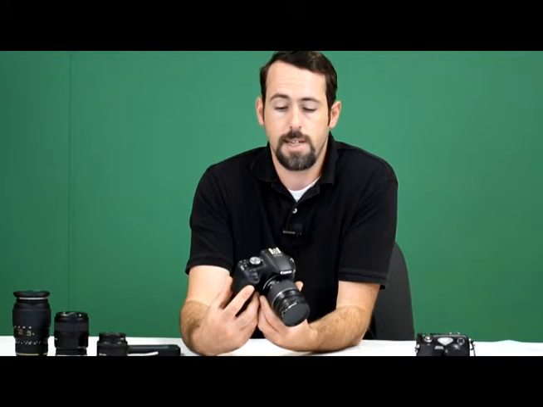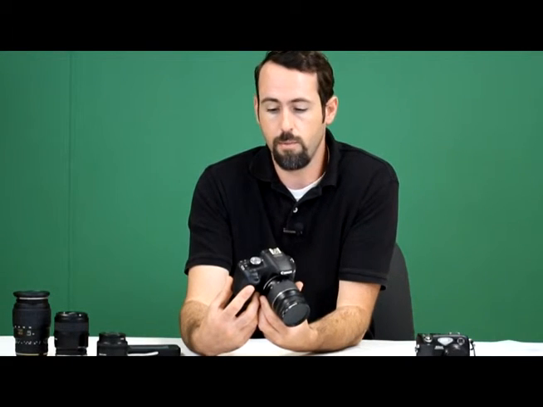Lastly, this is a digital SLR camera, also called a DSLR. And this is a Canon EOS Rebel T1i. It's a little bit older of a camera. This video tutorial is actually being filmed with T3Is, which have even more functionality than this camera. The thing to note though, this is like a traditional SLR camera. Except it's digital.